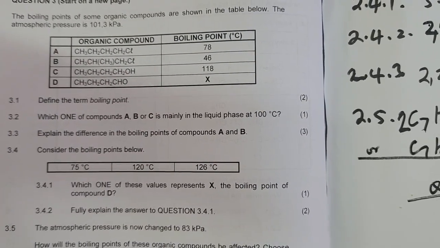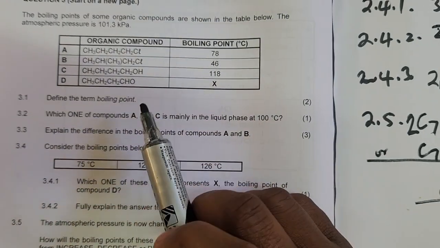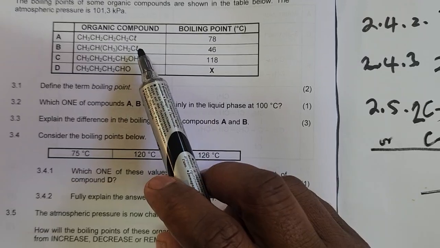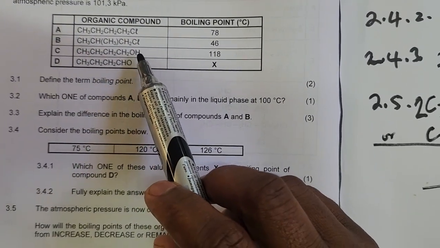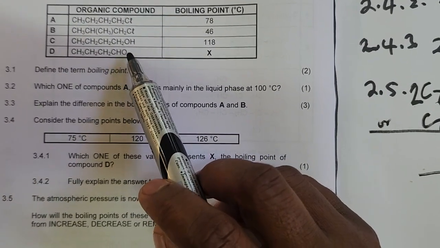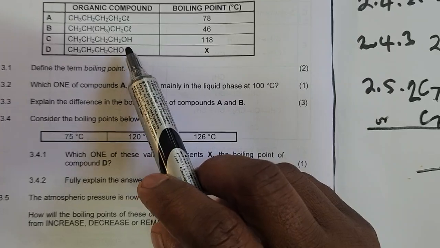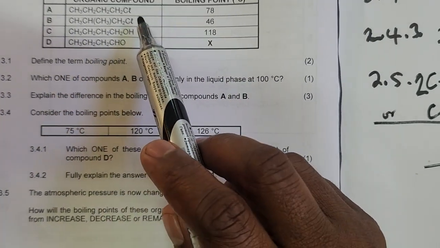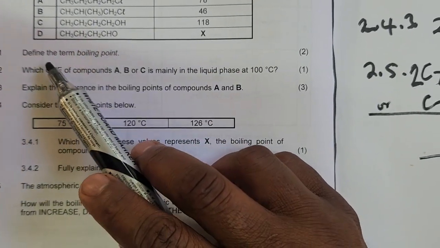Quickly, we can just talk about the homologous series and the intermolecular forces. This one is a haloalkane, which has got dipole forces. This one is an alcohol, which has got your hydrogen bond. This one is an aldehyde, which has got dipole forces. Now, that's in a nutshell the analysis of these two.